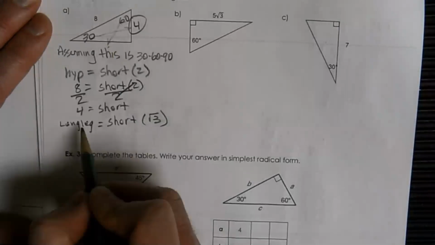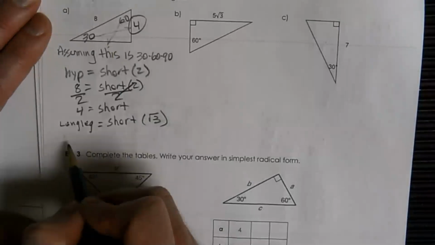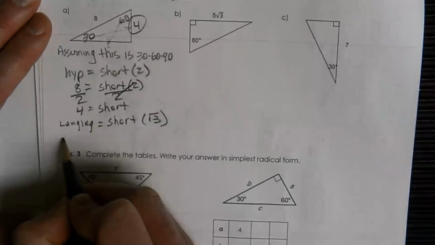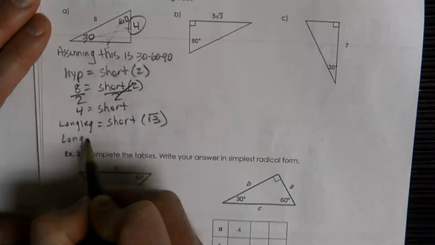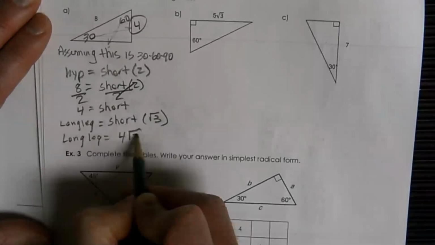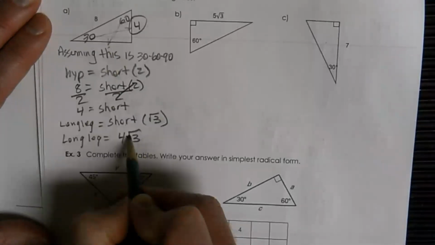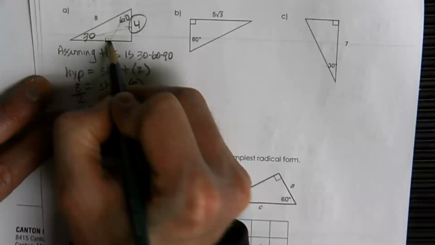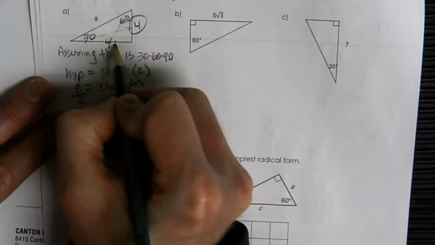You're welcome to put the letter B if you want, whatever you like to do. The long leg equals the short leg times root 3. There you are. The long leg is 4 root 3. You just put a root 3 next to the short leg value. Every time. No decimals. Let's look at the next one.